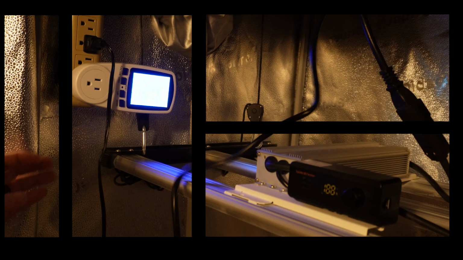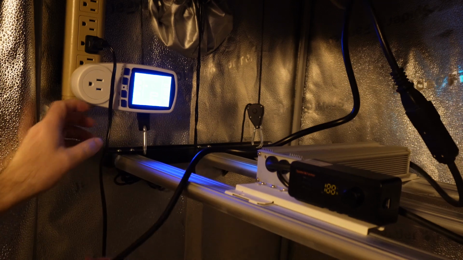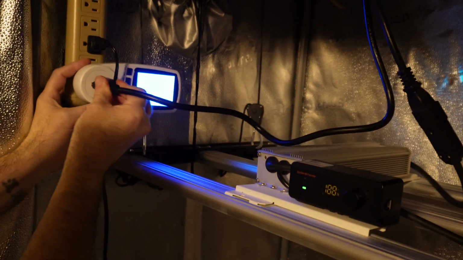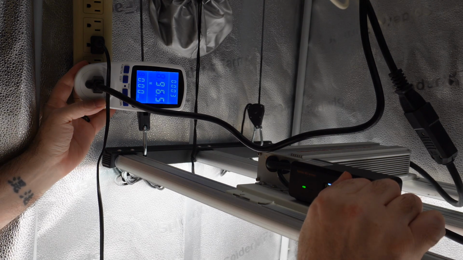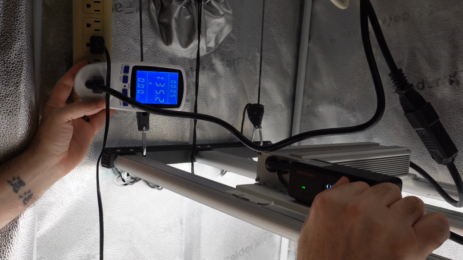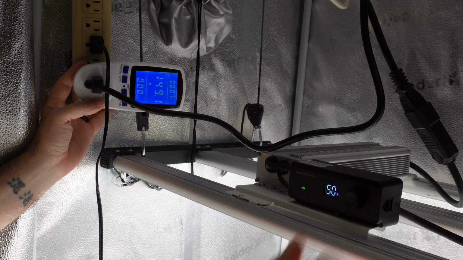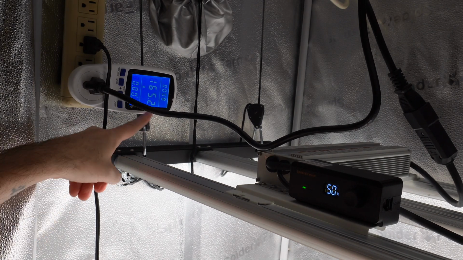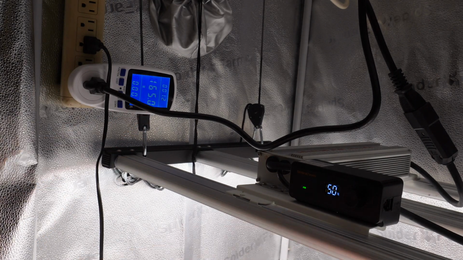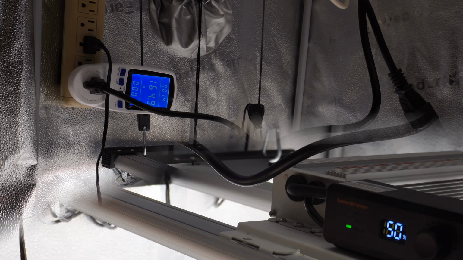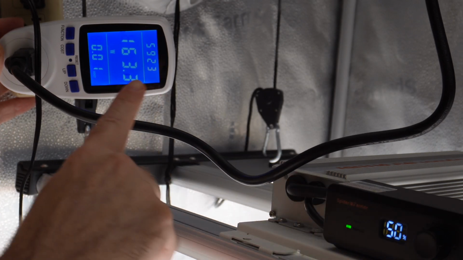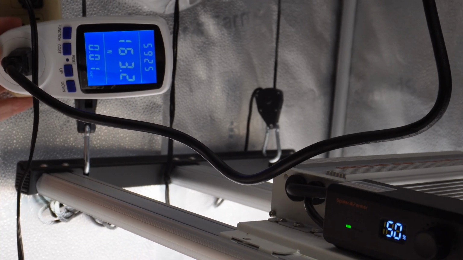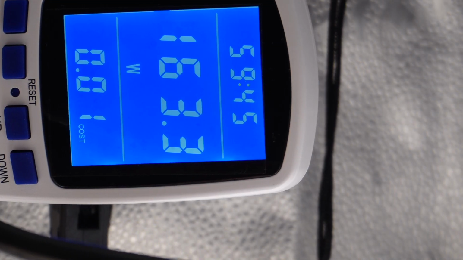Now, what is the price difference of drawing 326 watts or 160 watts? Let's find out. I've reset the timer to 0, plugged the light in here, turned it up to 50%, and I'm going to let it run for an hour, and we'll come back and look at the data. Again, it's at that 165, 50%. All right, as you can see, we are still at 50% here. I'm going to zoom in on this.